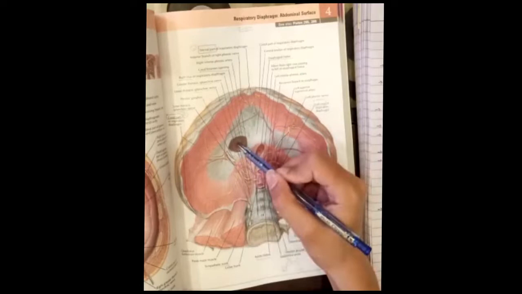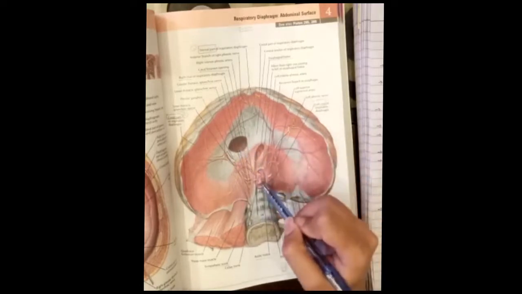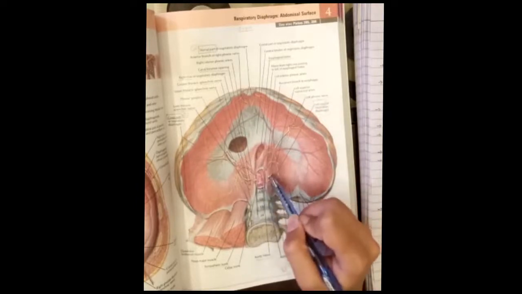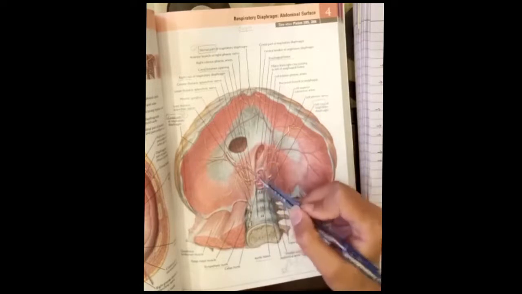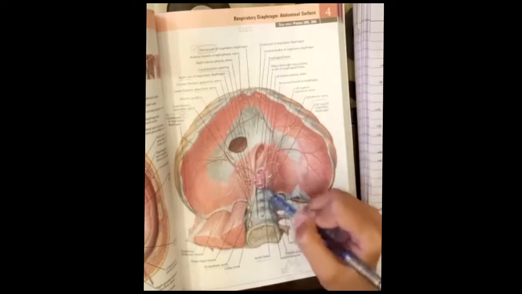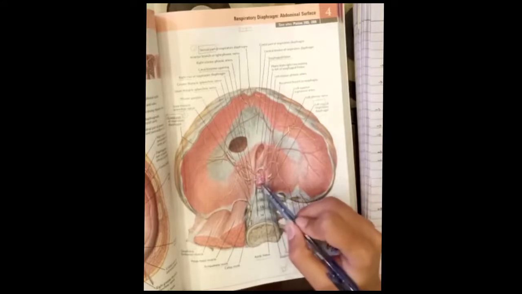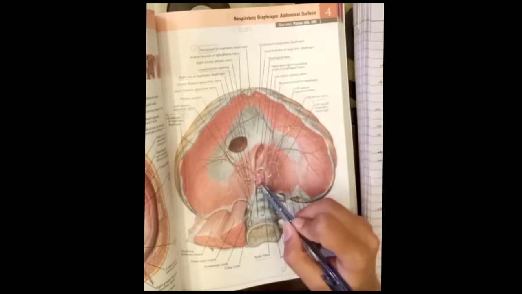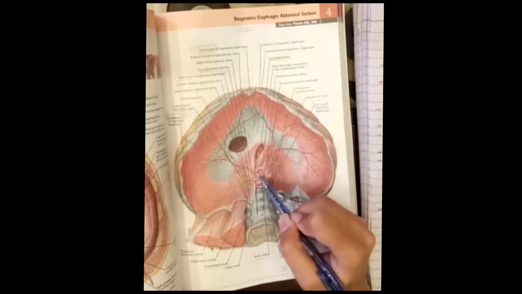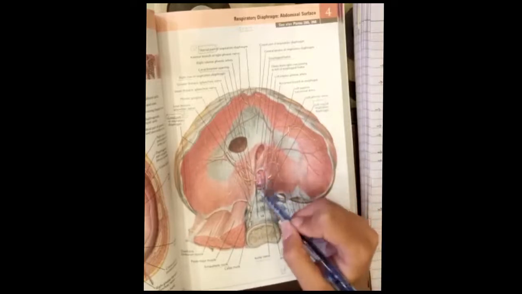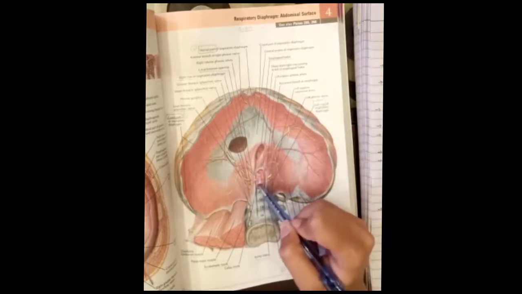Now the other structures that pass through the aortic opening, or you can also call the opening a hiatus. Opening or hiatus are the same thing. The other structures that pass through the aortic opening are the thoracic duct and the azygous vein. So thoracic duct, azygous vein, and aorta: these are the three structures that pass through the aortic opening.